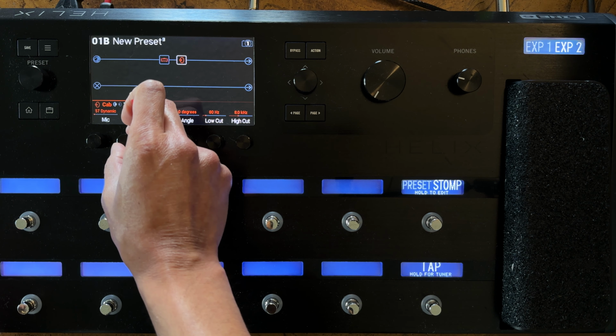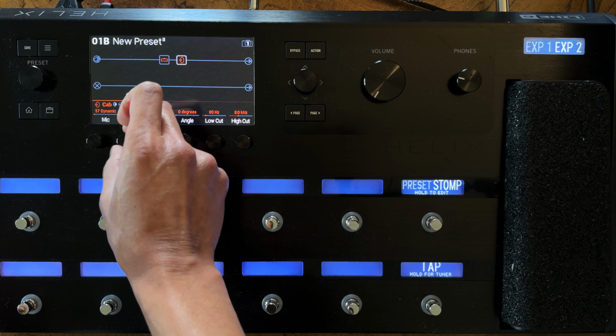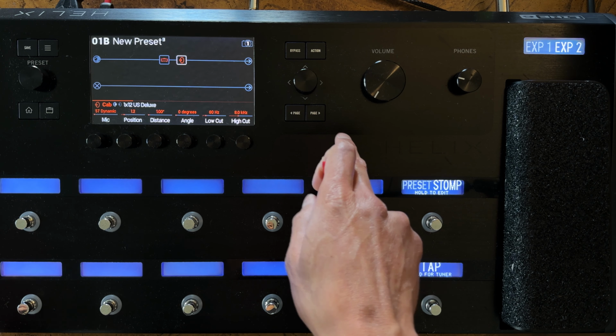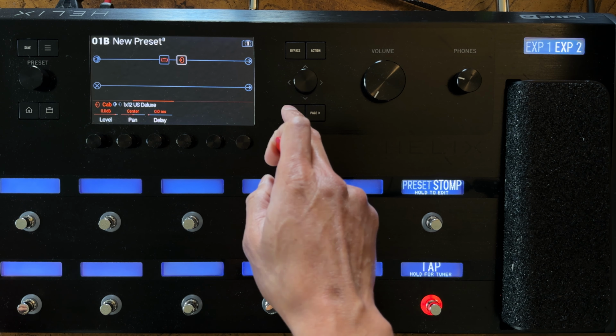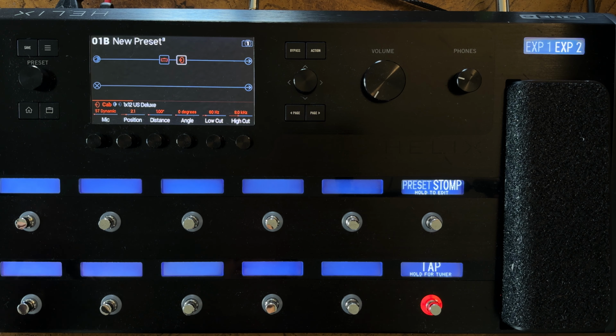So if we start with something that's really bright, so this is the cap edge right here, and we move even further to the center, you can, of course, offset that by what you do in the second cabinet. But I will definitely just do something around here. Yeah, that sounds pretty good.